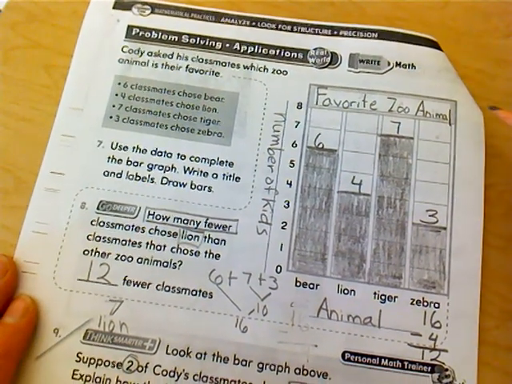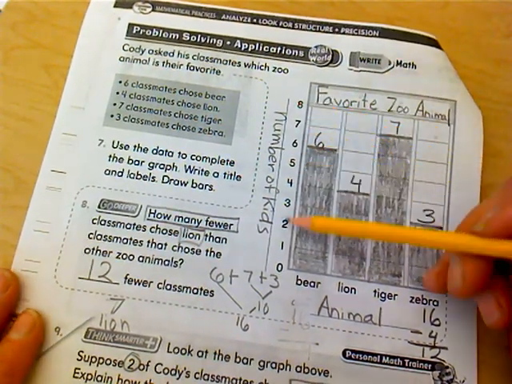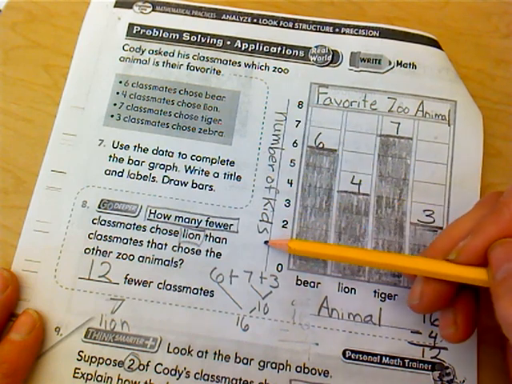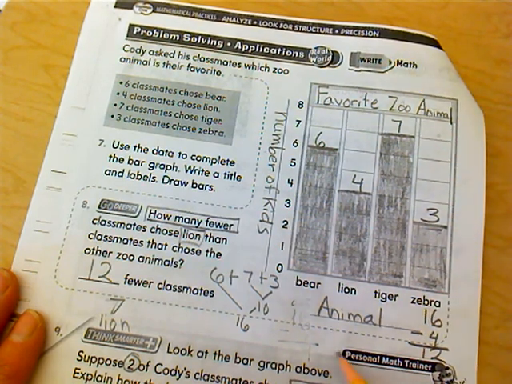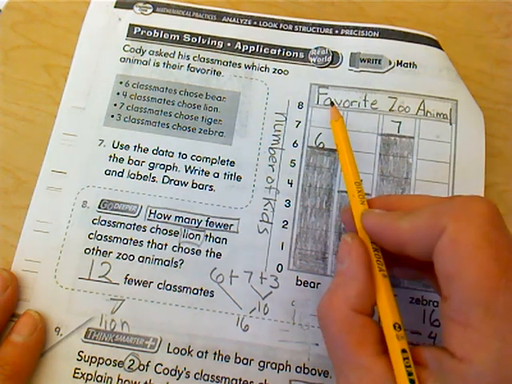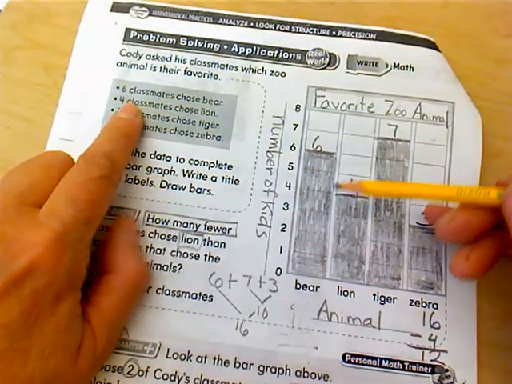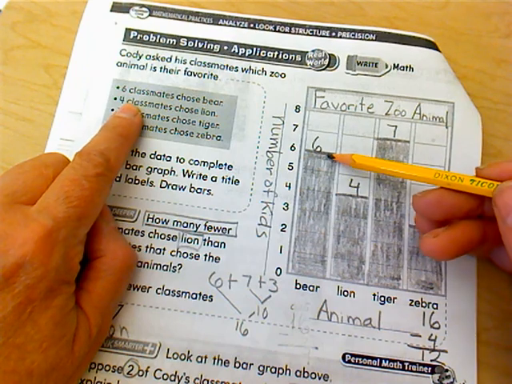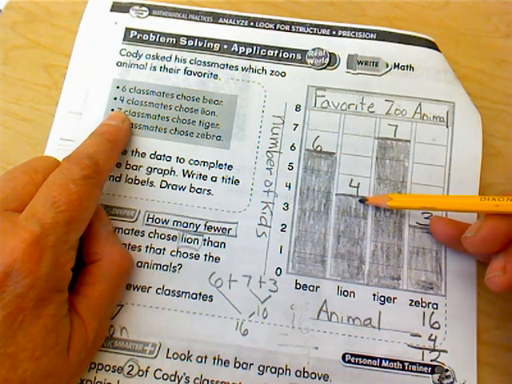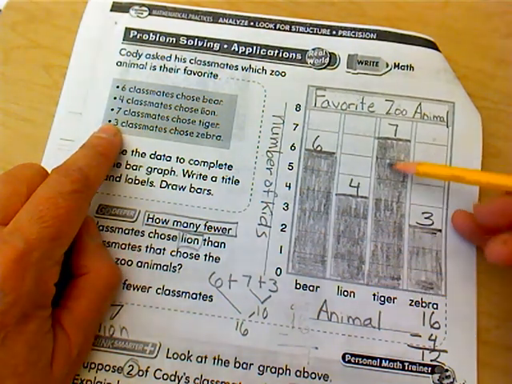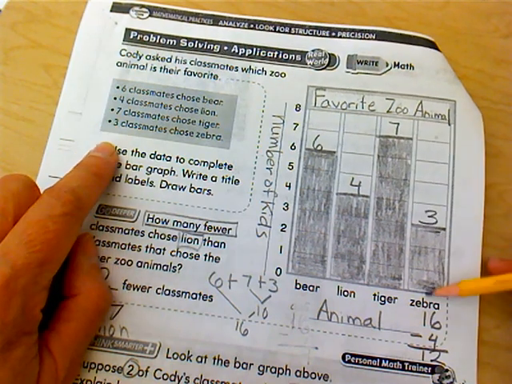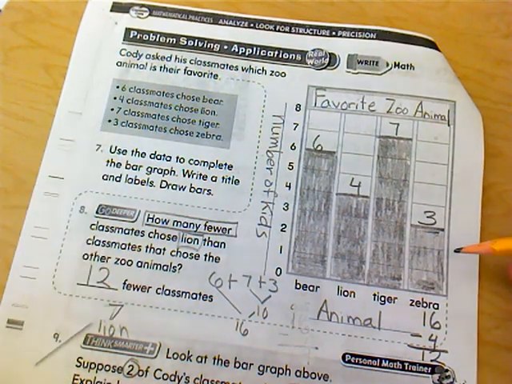Now we're flying along on to our next one, which is favorite zoo animals. The scale on this side is the number of kids who liked those animals. And down across the bottom, they are the types of animals that were at the zoo. And of course, a title could be favorite zoo animals. Alrighty, so according to my data, there were 6 students who chose a bear. There were 4 students who chose a lion. There were 7 students who chose a tiger, and there were 3 students who chose a zebra.